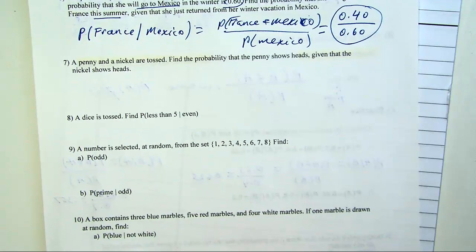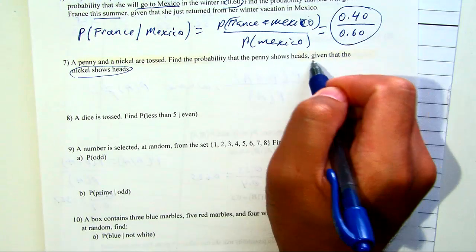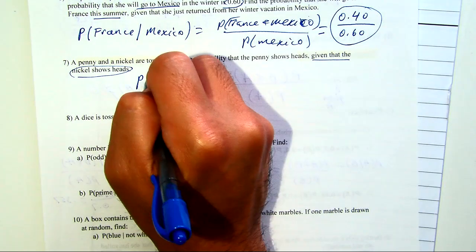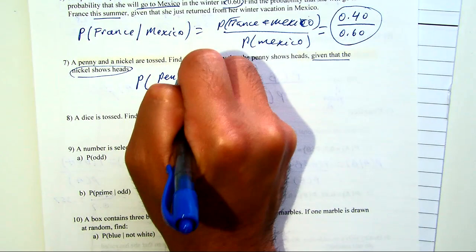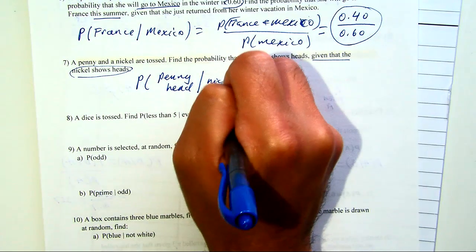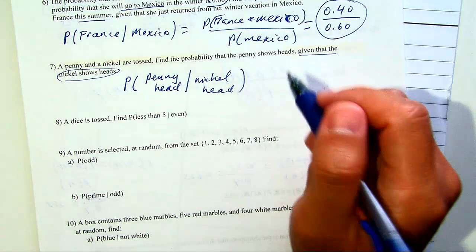Alright. Number 7, a penny and a nickel. Given a nickel showing heads, find the probability of a penny head, given that the nickel is also head. So this is how you do it.